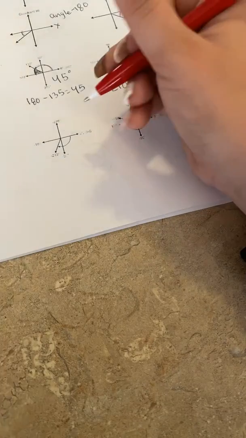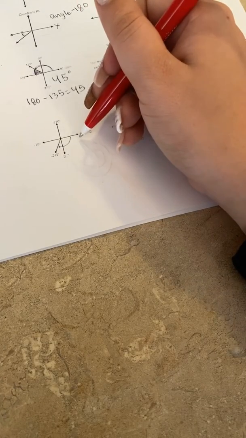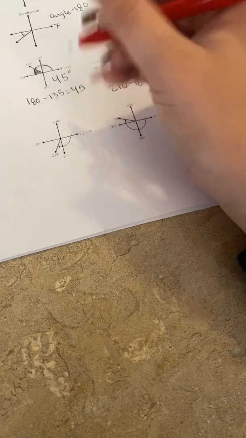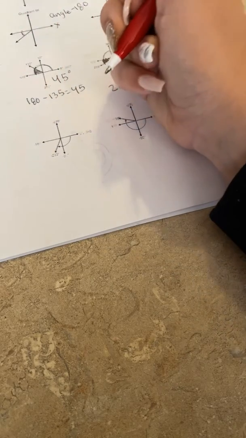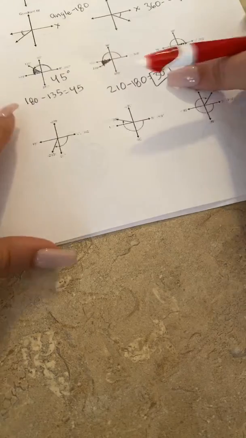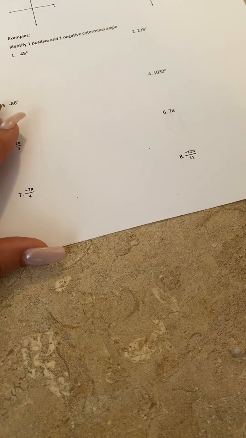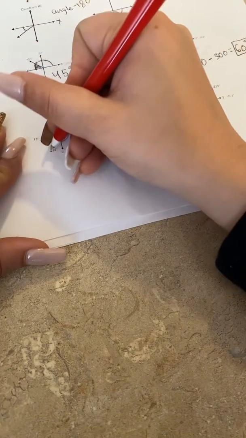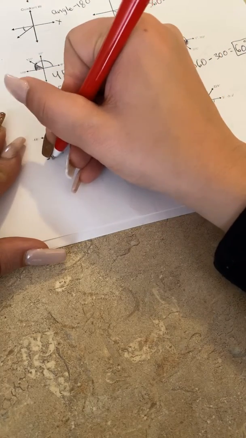Now here is a little bit tricky, because this one's got a negative angle. My paper is a little fuzzy, so we're going to change this to negative 100 degrees.